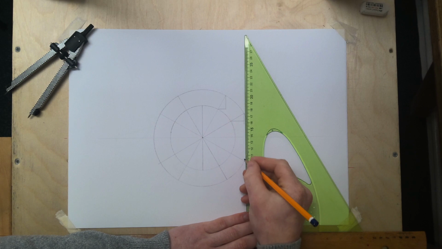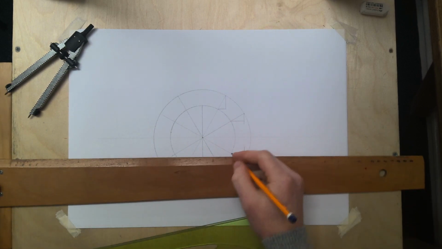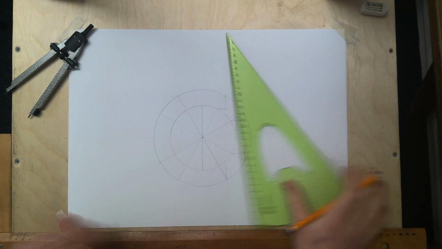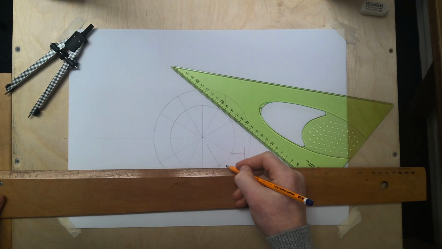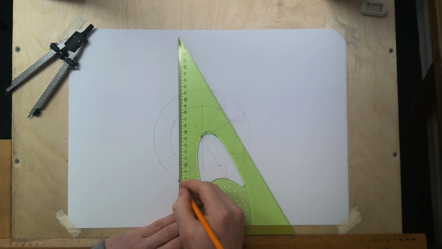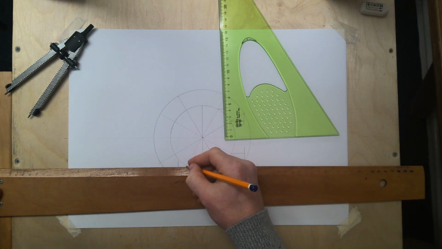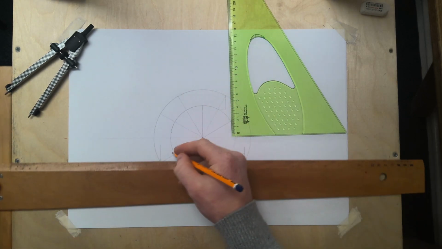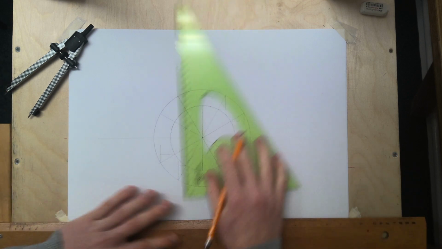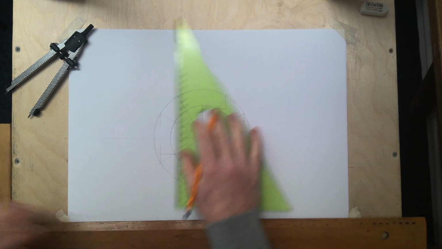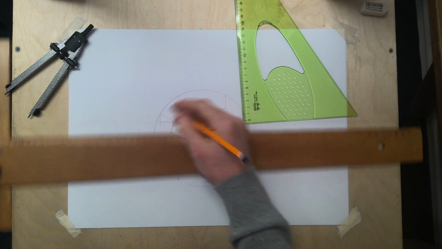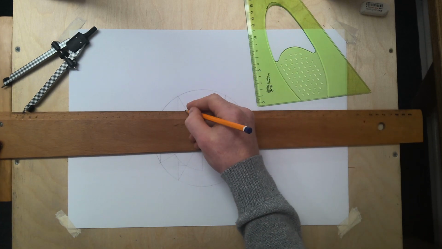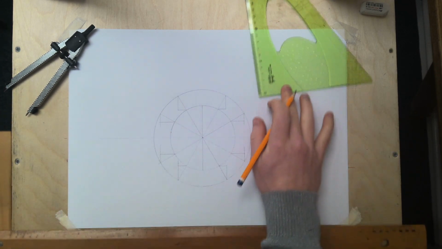Repeating this for each division: from the major circle, go parallel to the minor axis; from the minor circle, parallel to the major axis. Perfect, okay?